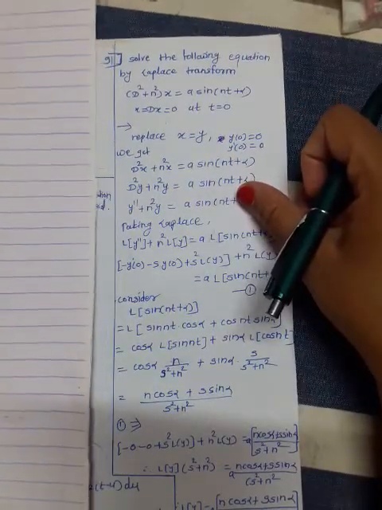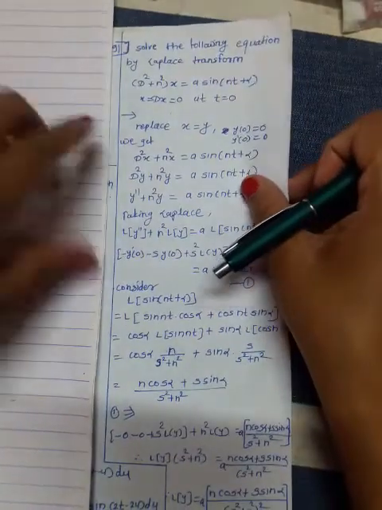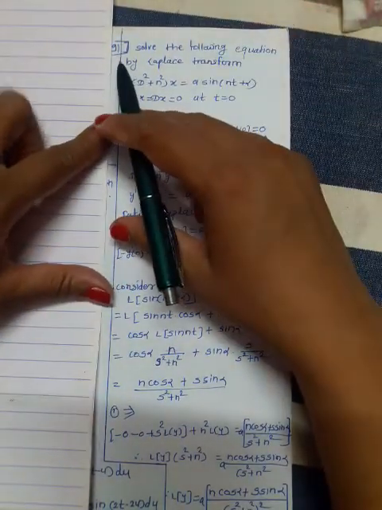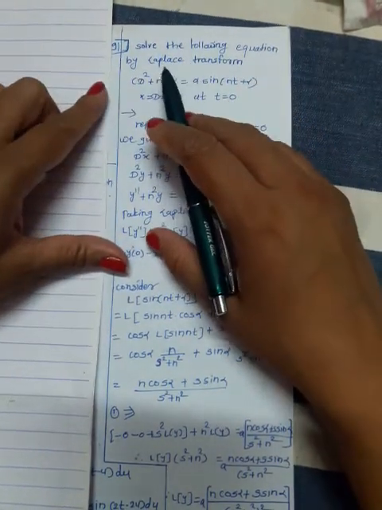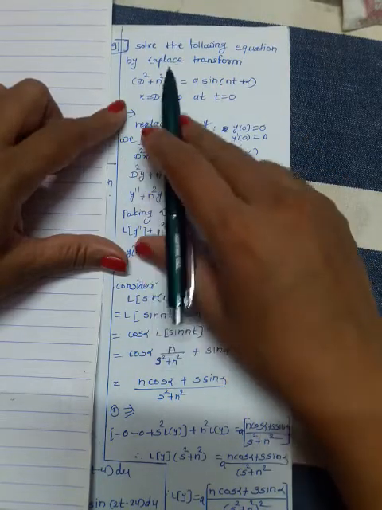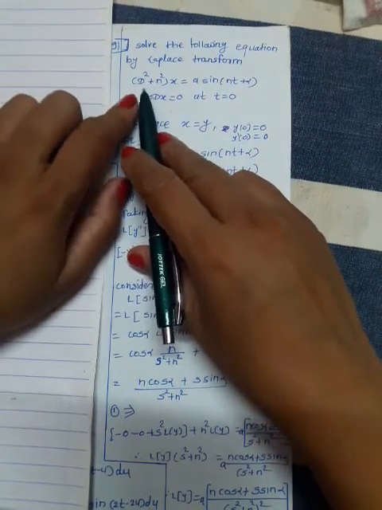Hello everyone. Let us see now some more examples on application of Laplace transform. There is a 91st example of our second chapter. The question is like this: solve the following differential equation by the Laplace transform method. The equation is D square plus n square.